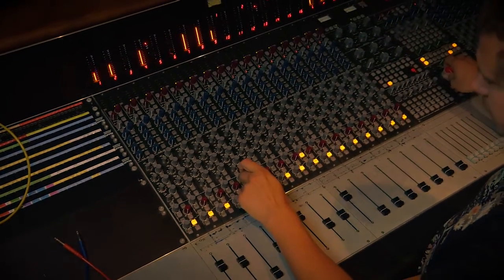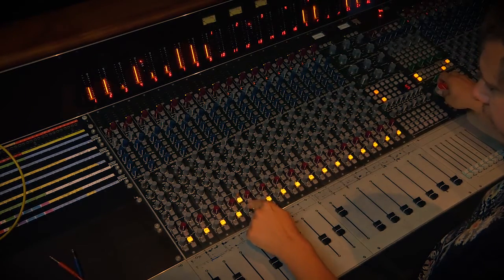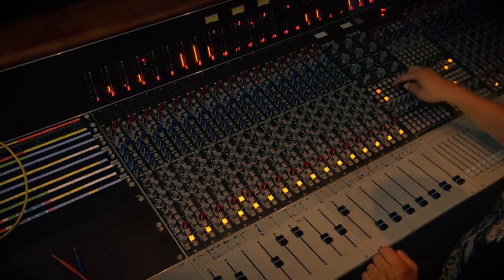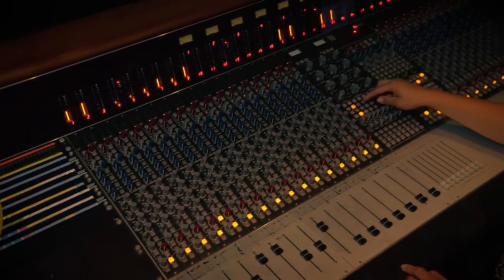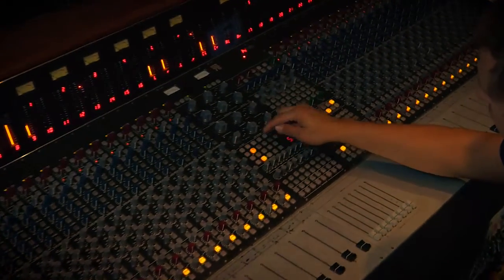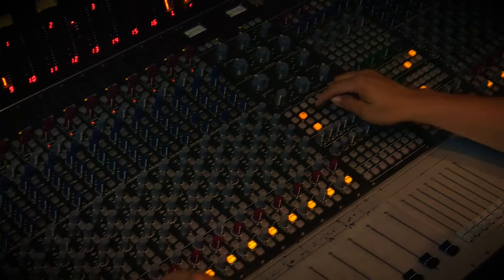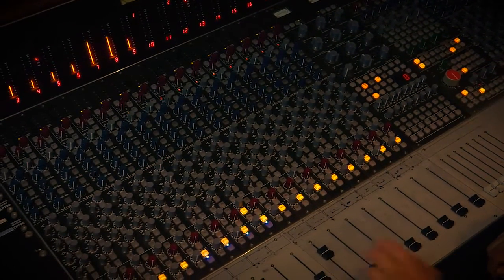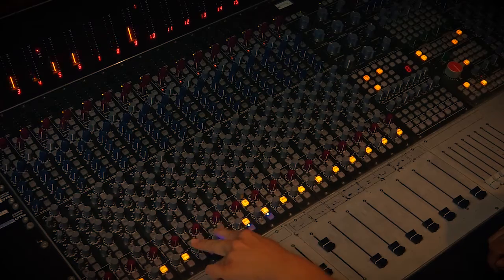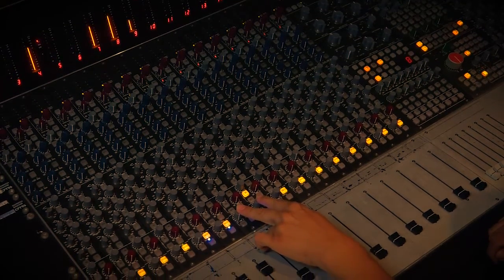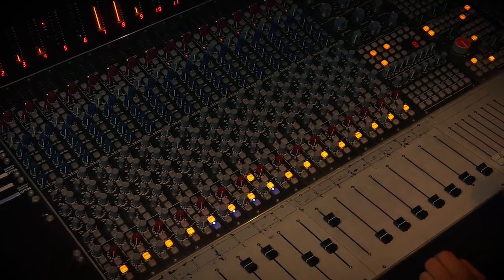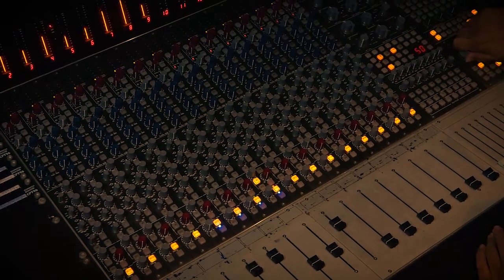Just something to note, for the panning to work, you need to select the channel and turn panning on, which is over in the master section here. So select, turn panning on, select, turn panning on, and so on. So I've got two stereo tracks coming back from Pro Tools, the overheads and the keys. And now that the panning is turned on for those, we'll be able to hear a stereo image.